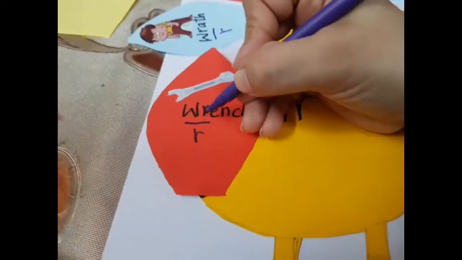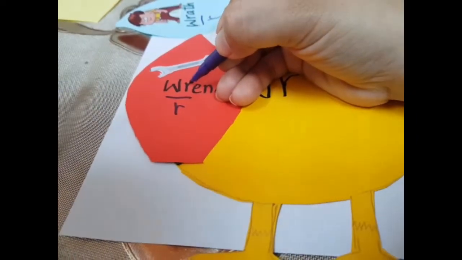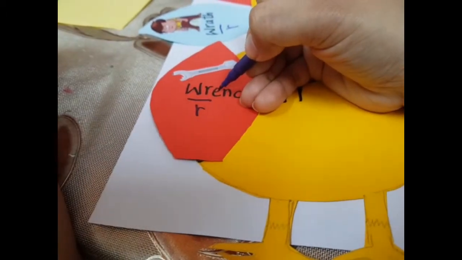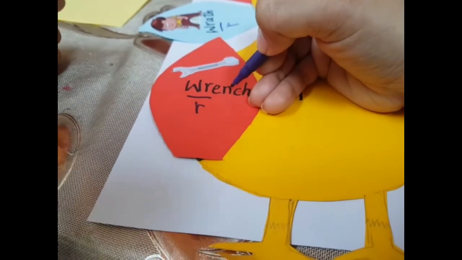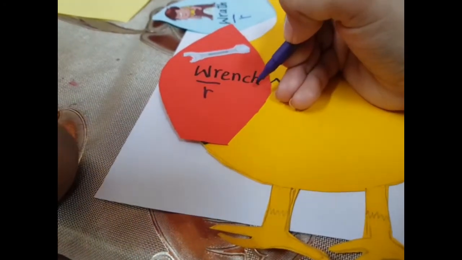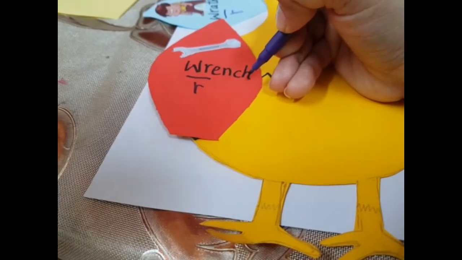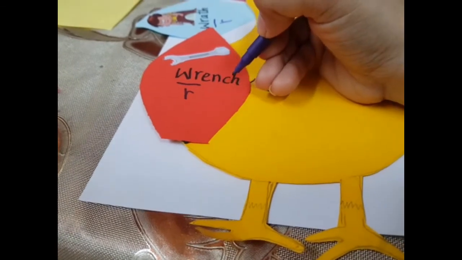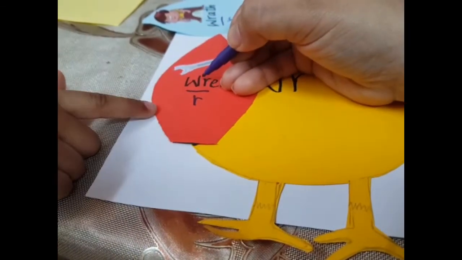What is the sound of WR? The sound of E? And the sound of N? And the sound of CH? This is another digraph we have. CH makes the sound as ch. So WRENCH. Wrench.